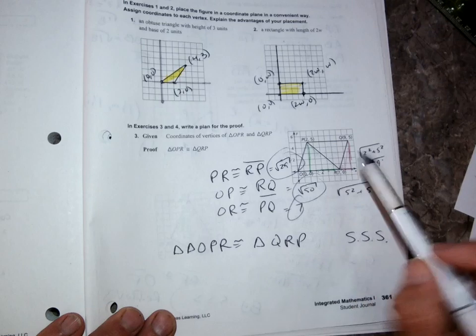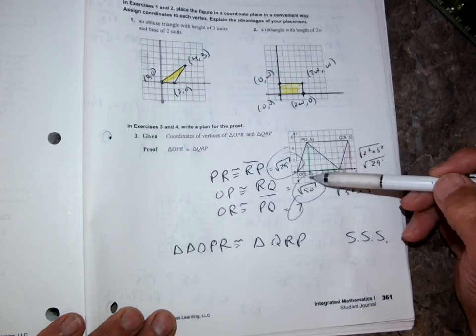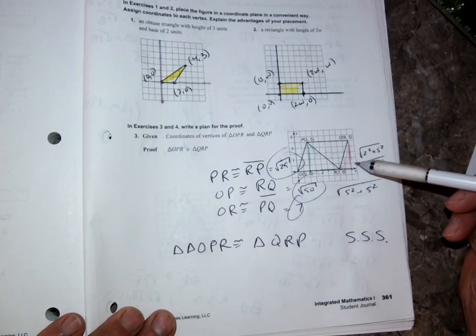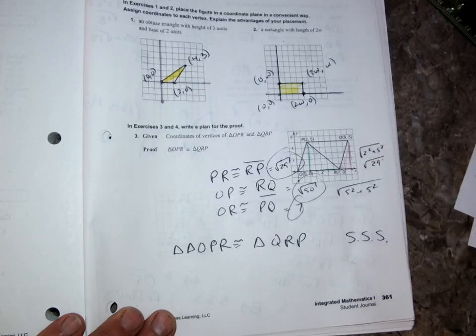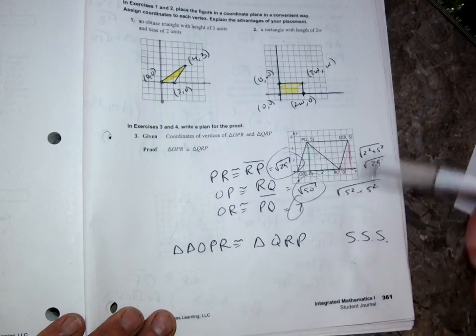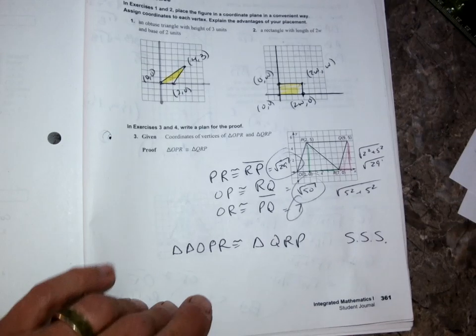I did the same thing here. For this length here, I went 5 squared plus 5 squared, square root of 50. Did the same thing here. You can see this triangle here, you can find this length, same thing, square root of 50. And I obviously know that they share the side PR, so PR is equal to PR, okay? So I knew the triangles were congruent by side, side, side.